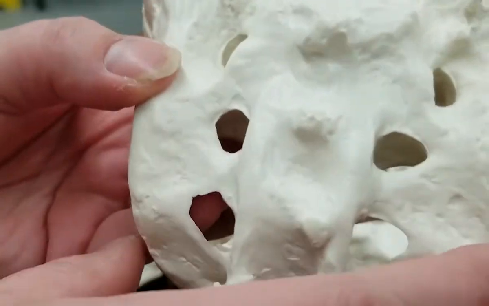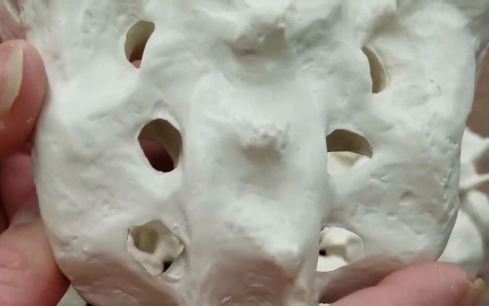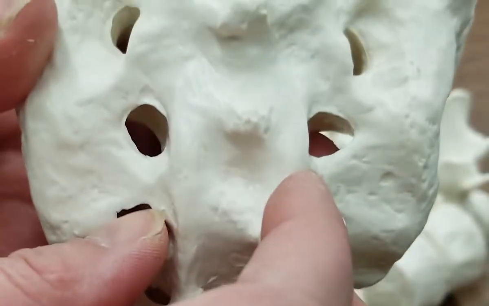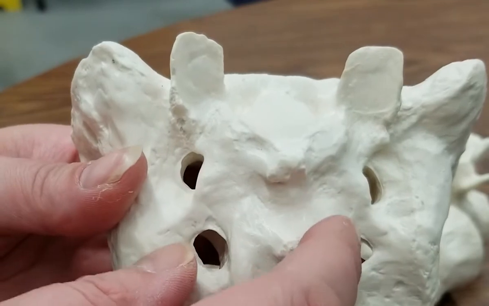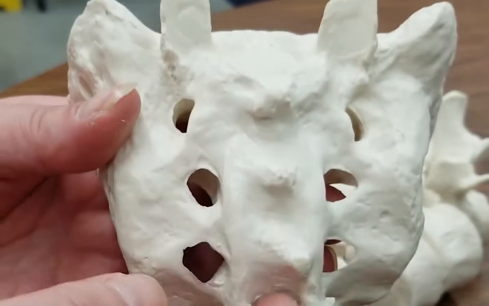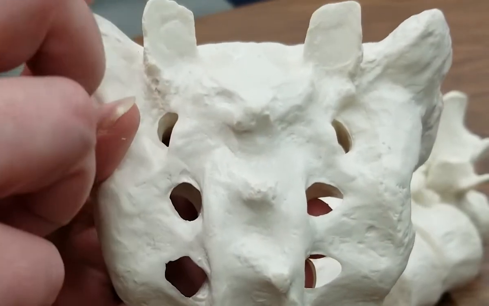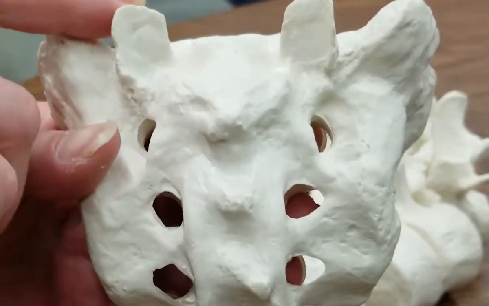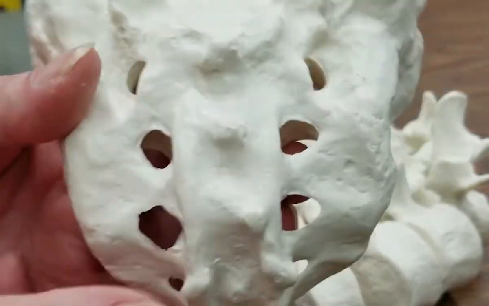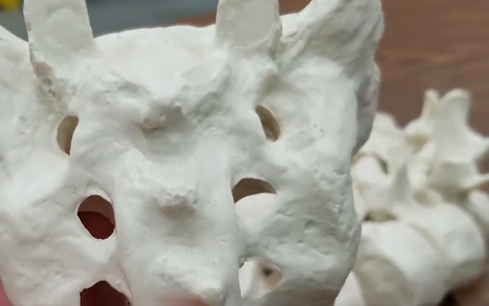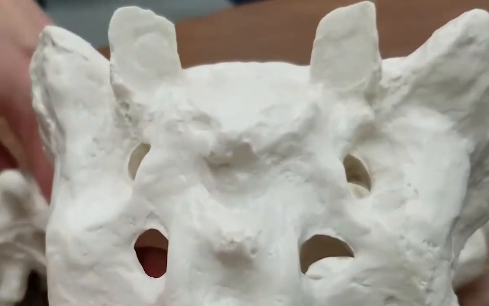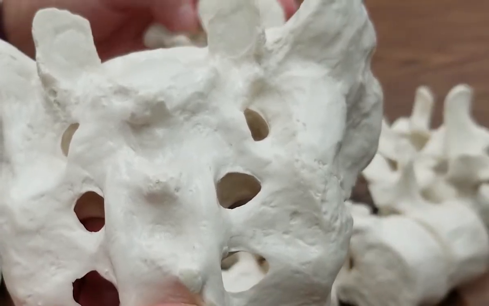Now let's go back to this, your posterior view of it, because if you were standing behind someone and looking at them like an x-ray, this is what you would see. Up here is called the ala, and then there's some facets right here for your last lumbar bone to attach to. That's the wrong lumbar bone. It's not big enough. Here we go.